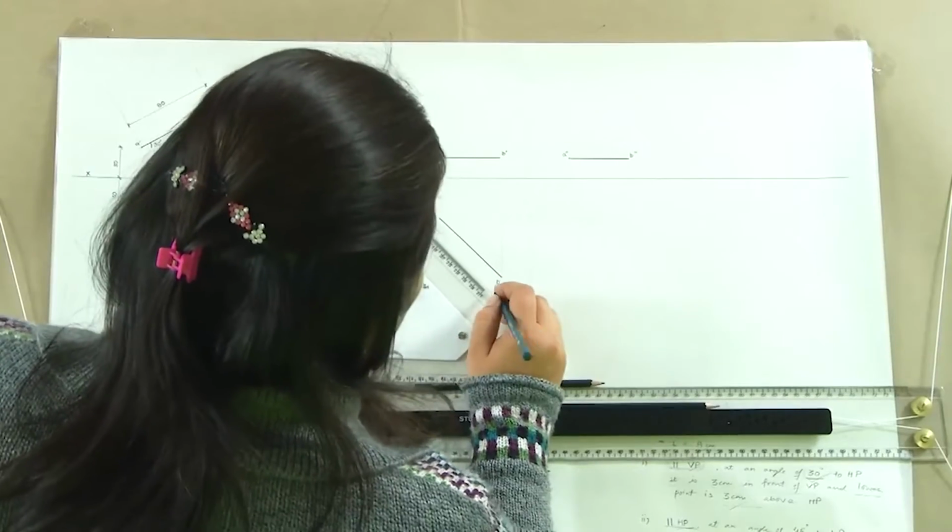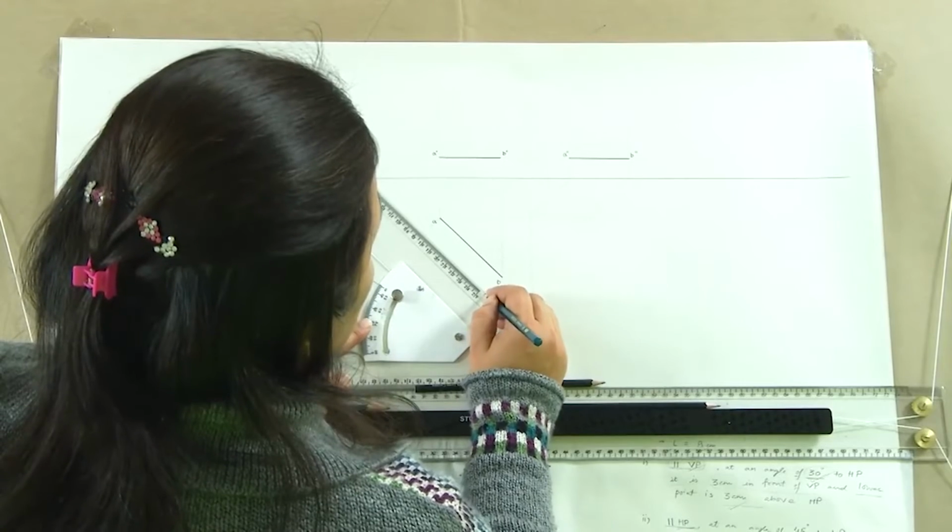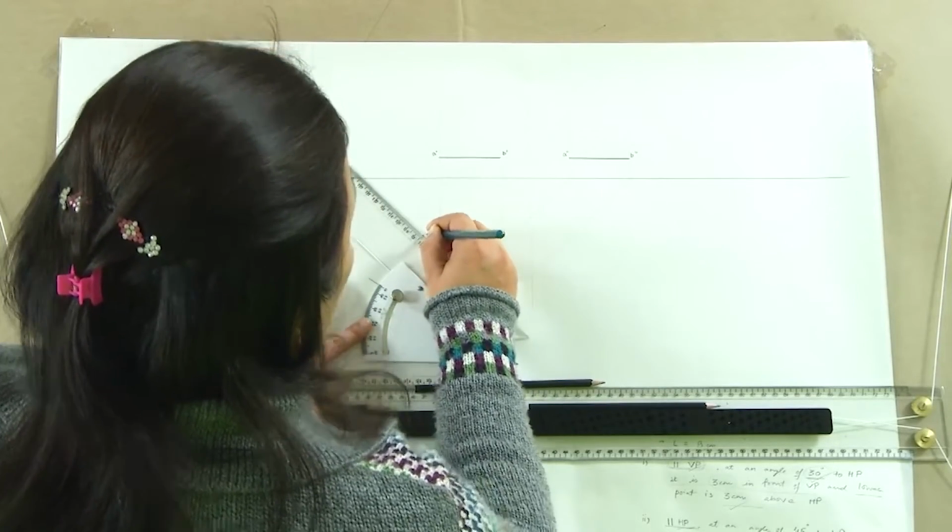Now, we will write the dimension of this line, which will be shown parallel to this inclined line. So, we draw this dimension line. Now, there is a slight change in how we represent dimensions.